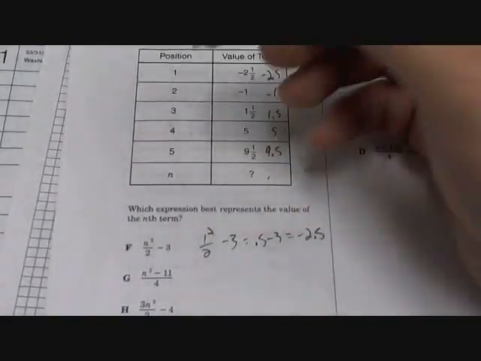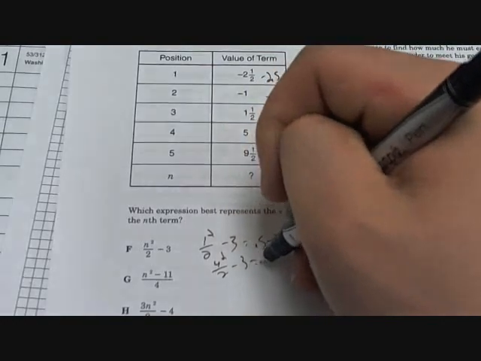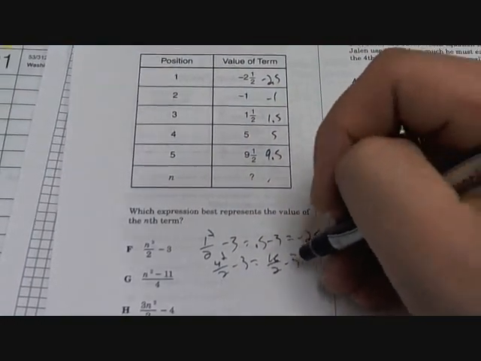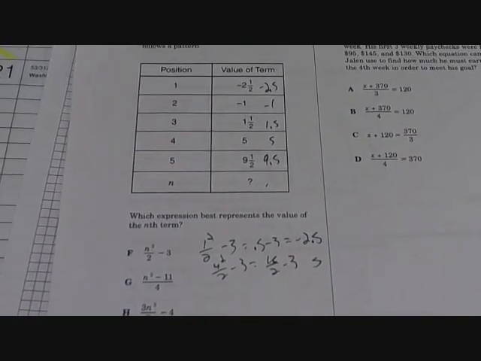Alright, pick 4. So 4 squared over 2 minus 3. 4 squared is 16, over 2 is 8. 8 minus 3 is 5. So 4 works out. Now let's pick 2.